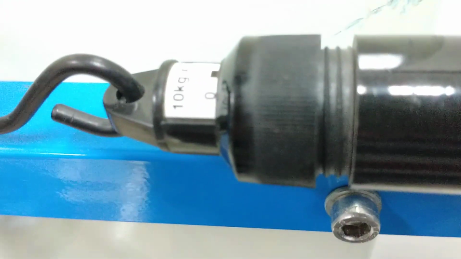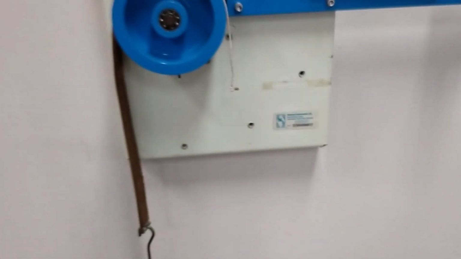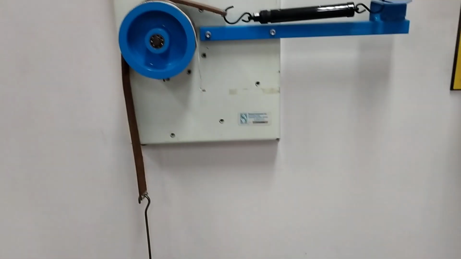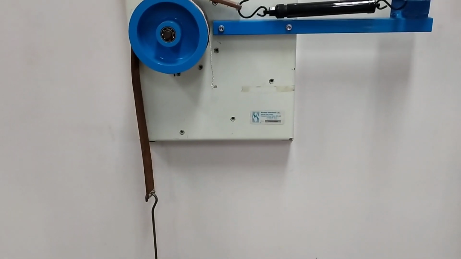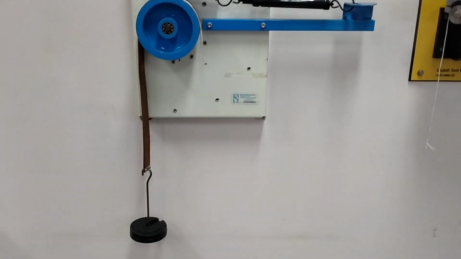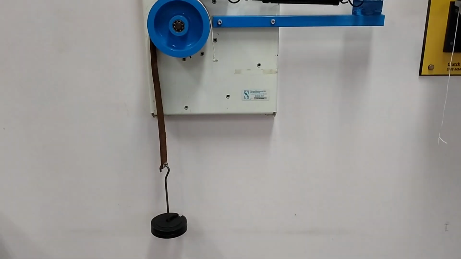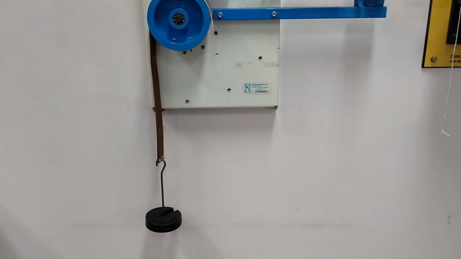So it's approximately 0 here. So I'll apply the T1 tension at the lower side of the belt. Okay, I have applied a force of 10 Newton at the bottom hanger.